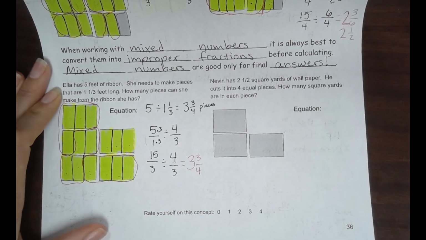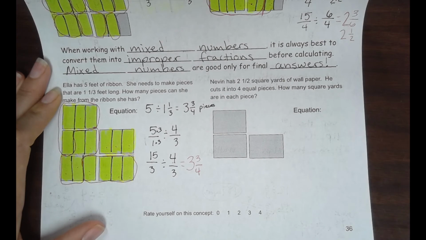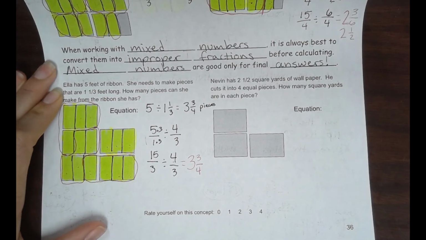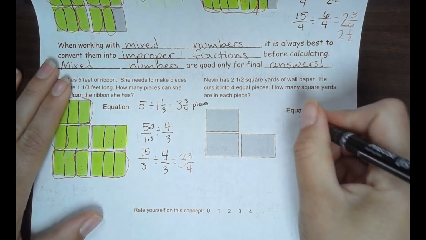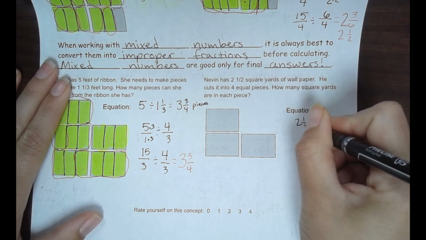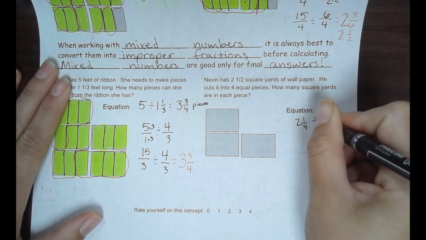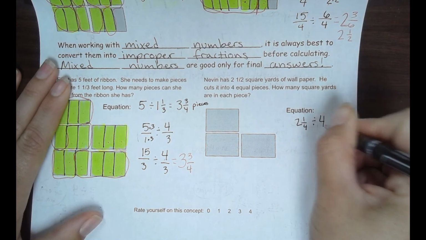Okay, we got one more here. It says Nevin has 2 1/2 square yards of wallpaper. He cuts it into 4 equal pieces. How many square yards are in each piece? Okay, here I have a total, 2 1/2. I know how many groups we're going to divide it into. I'm dividing it into 4 equal groups.